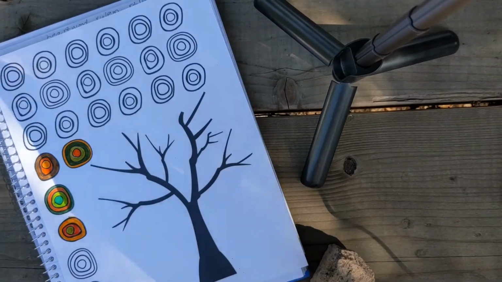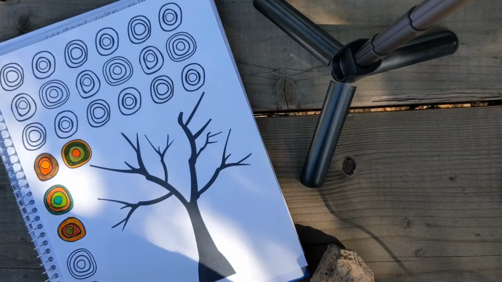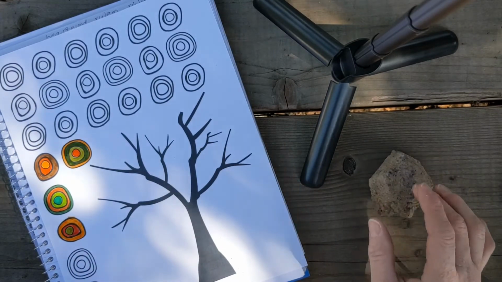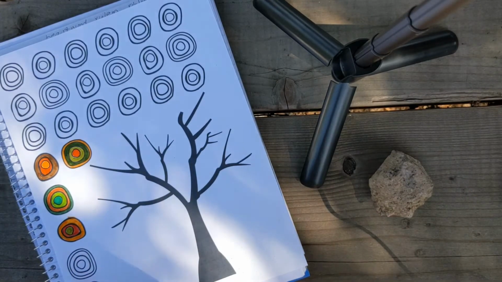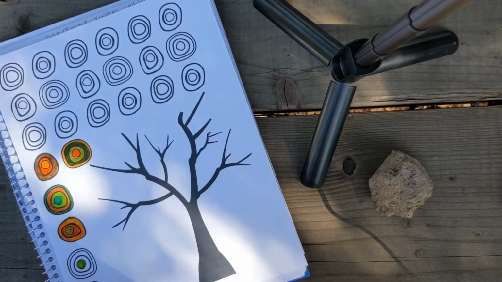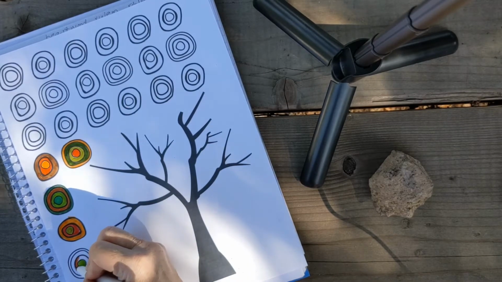Now, if you've done the tree ring worksheet, you can see where we get that idea for tree rings, right? If you were to get a cross section of a tree trunk, you would see the rings inside that tree.